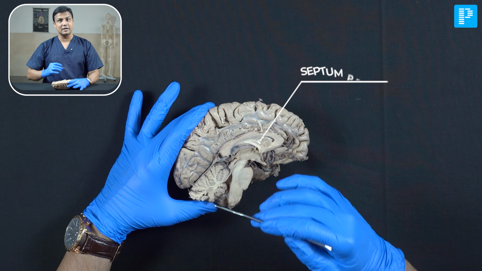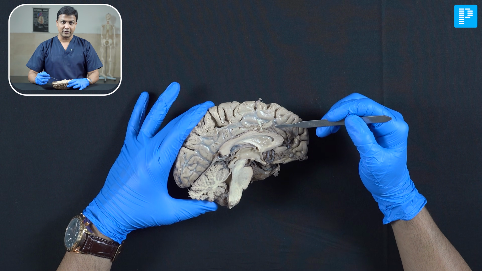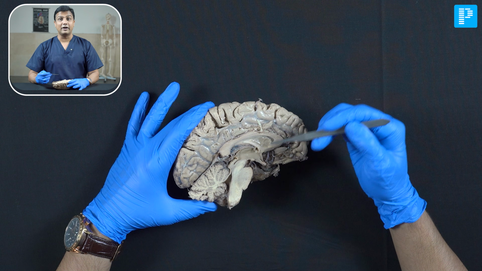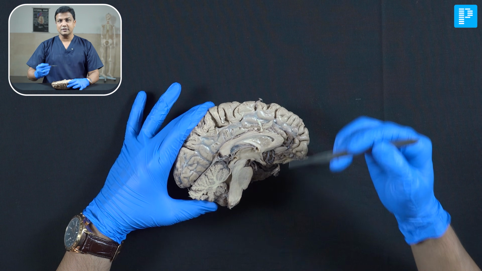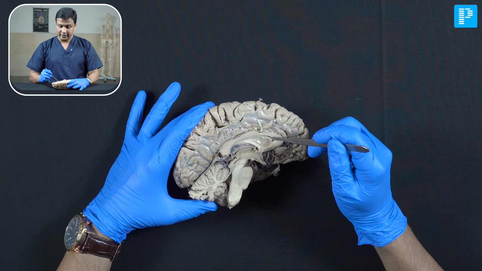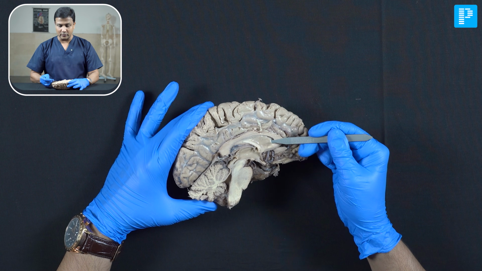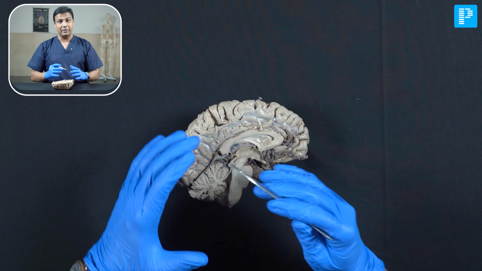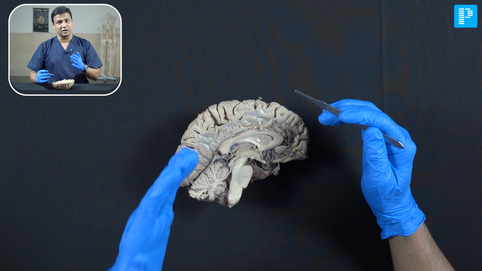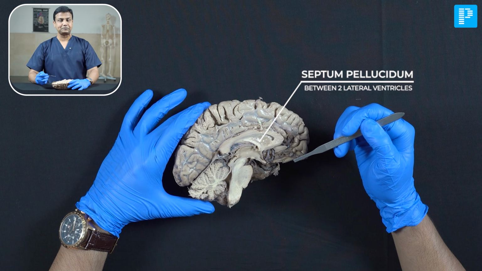On either side of the septum pellucidum, you can appreciate the lateral ventricles. Lateral ventricles are the ones found in the telencephalon, the cerebral hemispheres. So the ventricles of the cerebral hemispheres are the lateral ventricles. If you approach from here, this one here is the lateral ventricle, and one more lateral ventricle is present over here, and between the two lateral ventricles you can appreciate the septum. That septum is the septum pellucidum.